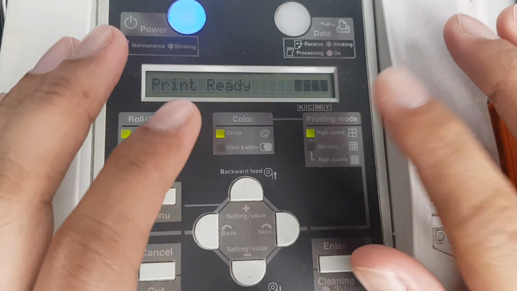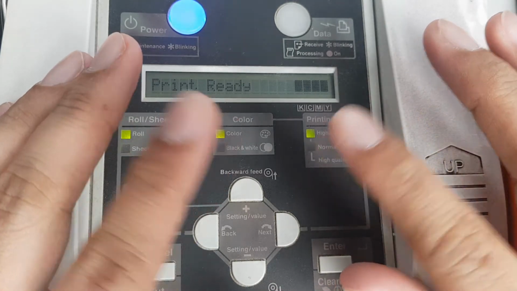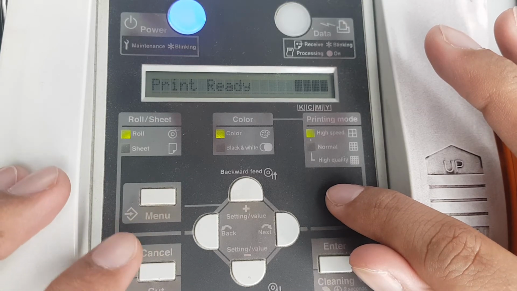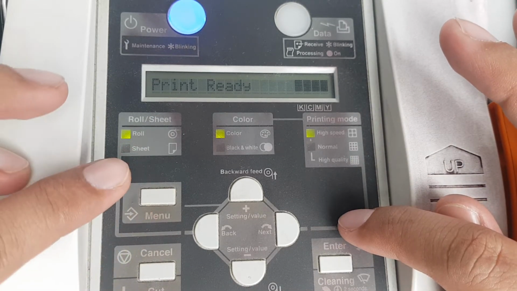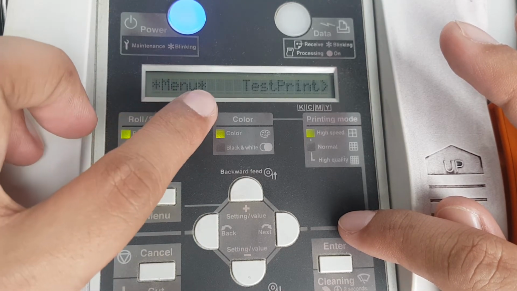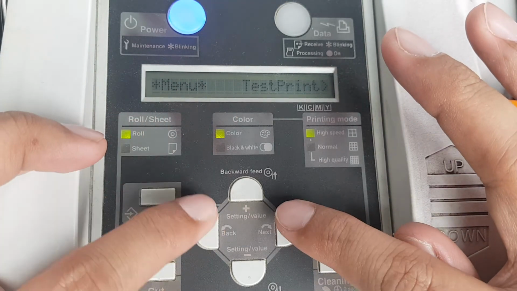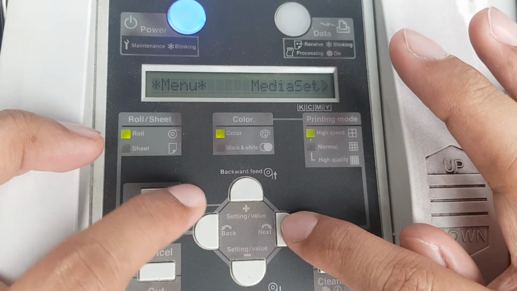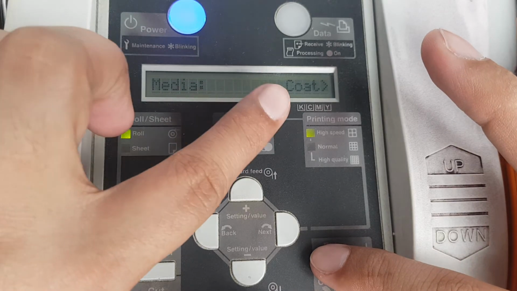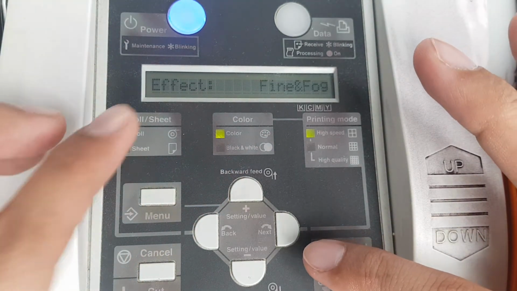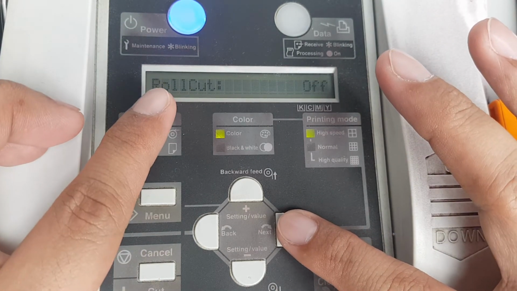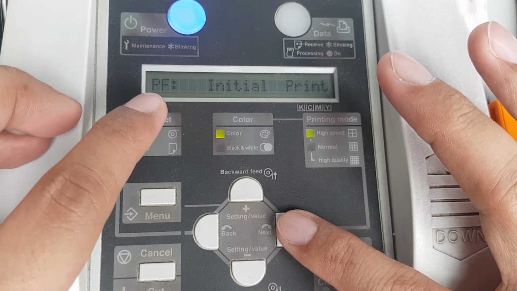Okay, so we are back on the panel, and same way as before, I access the PF initial menu. Again I will show it to you. I press print ready, and then I press menu. Now I am on test print, so I press forward, and then I will find media set, press enter. Then I press enter again on the code, and you will see effect fine and fog. Just press next. You will see roll cut, the cut method, and you will see initial print.